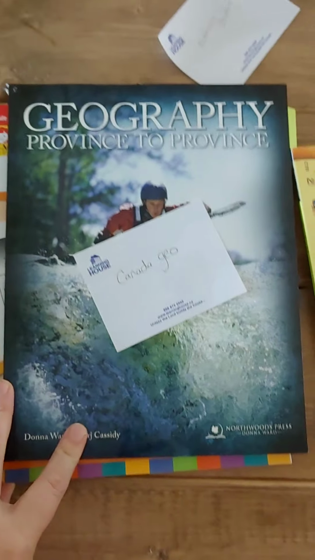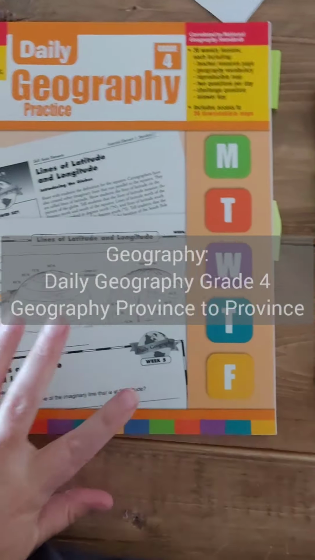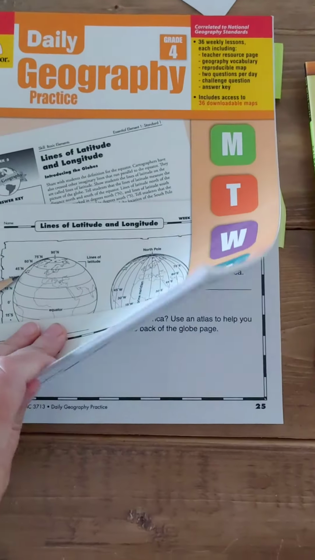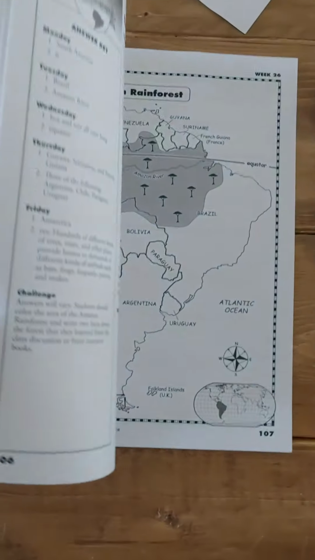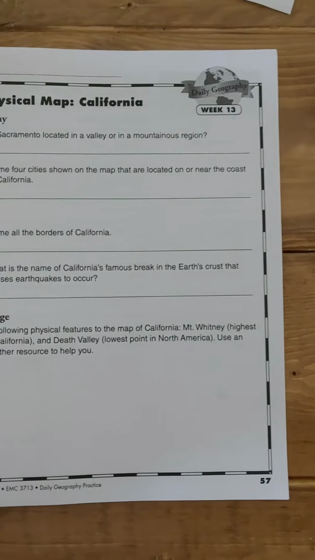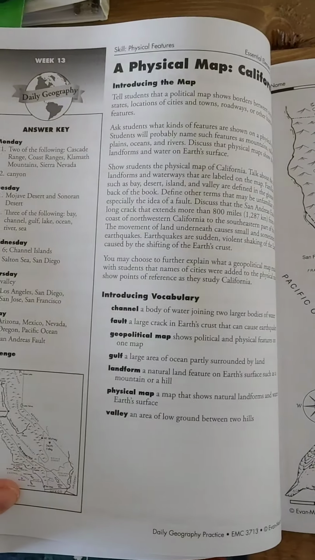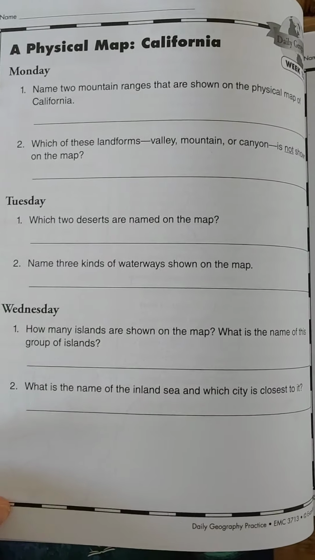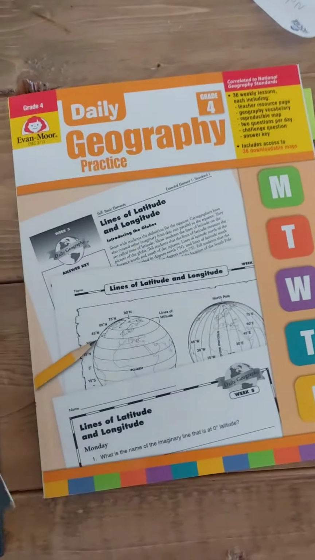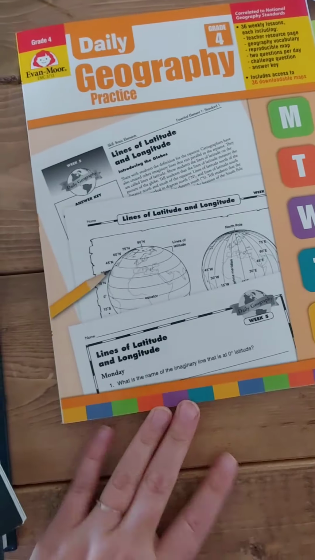For geography, we are still going to make our way through Daily Geography. We did not make it all the way through this past year, so we're just going to continue where we left off. This is really great because each lesson, the kids study one particular fact right here, and then all they have to do is answer 2 questions about it. So it's really simple. It's really quick. It takes like 5 minutes to do in morning time. So this is what we're going to continue to do with geography.